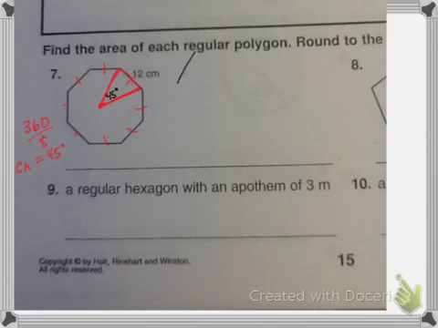Now I always like to redraw it vertically or straight up and down. It's just easier to see this way. Because now you're going to see that your apothem is your height, if you will. 12 centimeters is the full length down here. Okay, that's the side of the triangle. I've just flipped it up. That makes that a 6. And my central angle, which was 45, needs to be divided by 2. So I'm actually going to put right here 22.5 degrees. So you're always going to take your central angle and divide it by 2 to make your right triangle.